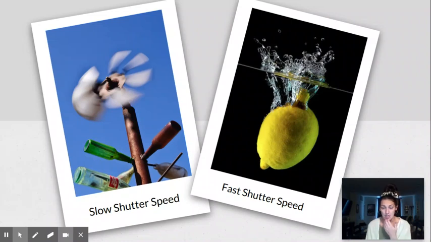This fast shutter speed here, it was a very quick photograph, so it showed the exact moment that this lemon was being dropped into water, and you can see all of these water particles almost perfectly clearly. So that's the difference between these two.